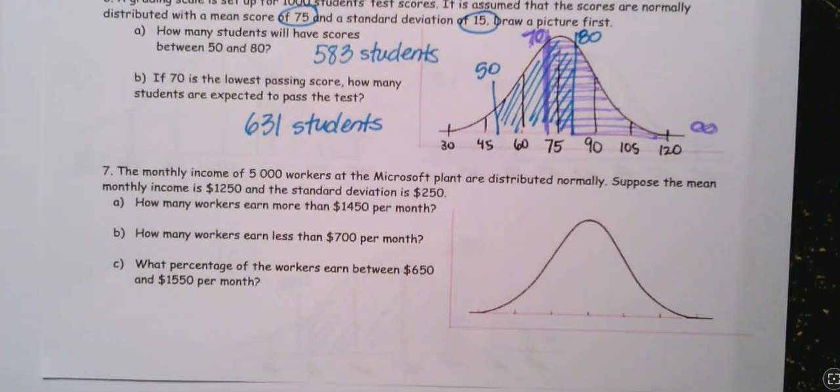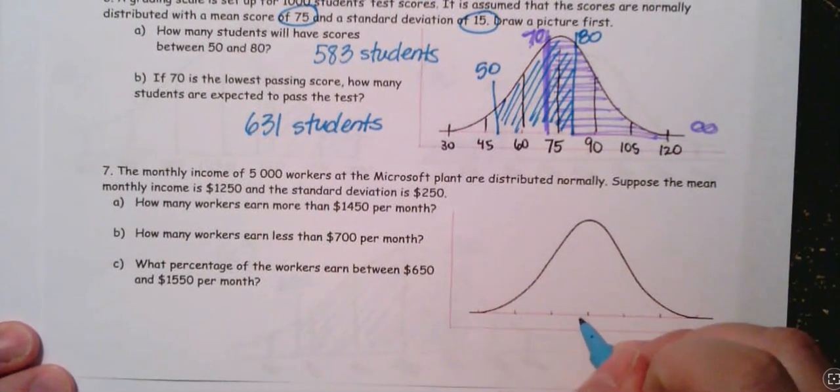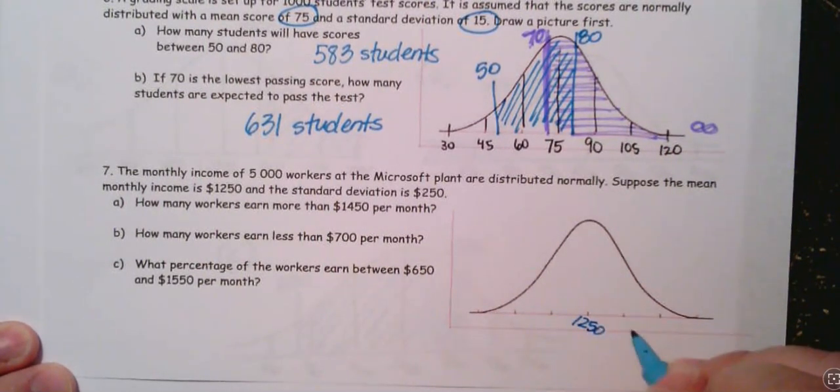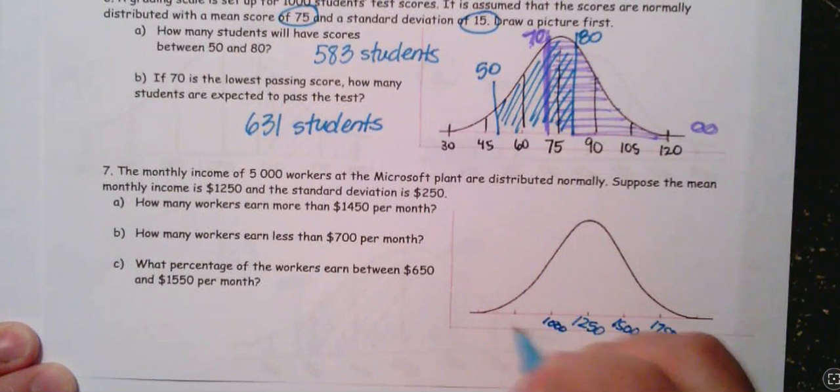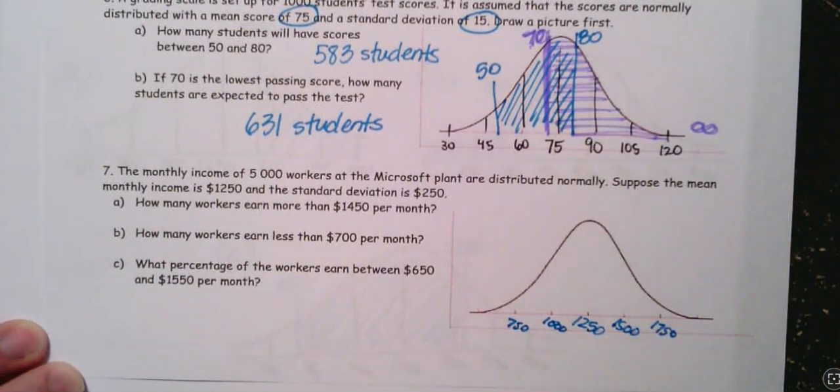All right, on number 7, it says the monthly income of 5,000 workers at the Microsoft plant are distributed normally. Suppose the mean monthly income is $12.50 and the standard deviation is $2.50. So it goes up like this and down like this and so on. And I'm not finishing it because I already drew them for you.